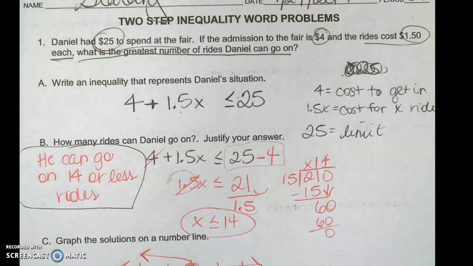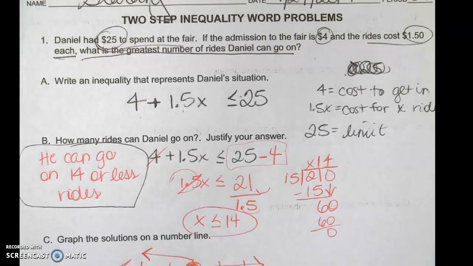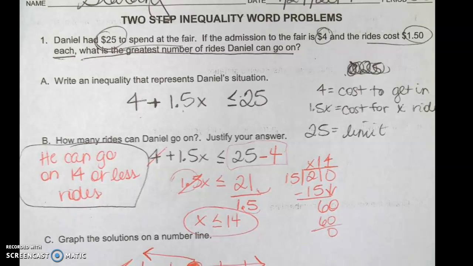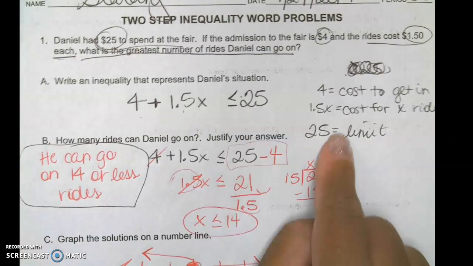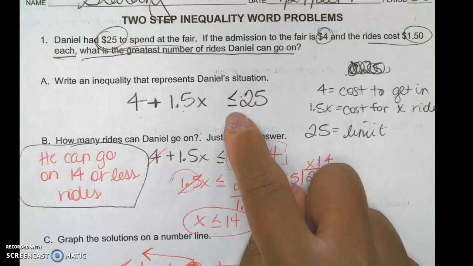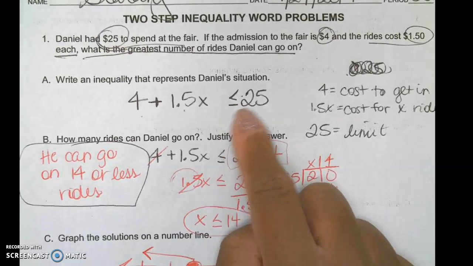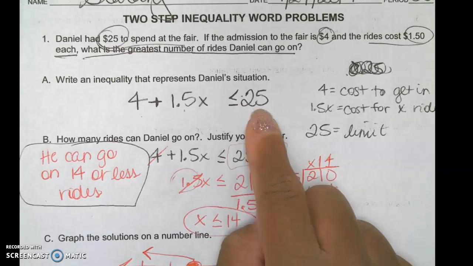So it says Daniel has $25 to spend at the fair. If the admission to go to the fair is $4 and the rides cost $1.50 each, what is the greatest number of rides Daniel can go on? So I have my limit, which is 25, and those are in your notes from September 19th. The symbol here matches the word limit. So I cannot go over $25 because that's all he has. So the alligator is eating the biggest number there. This is your limit or your maximum.